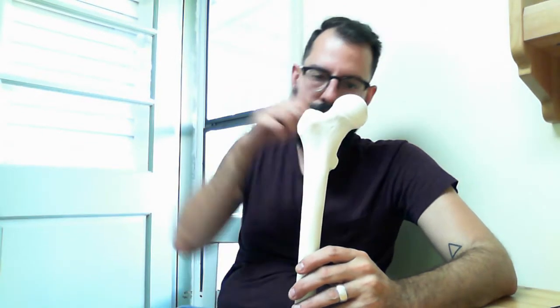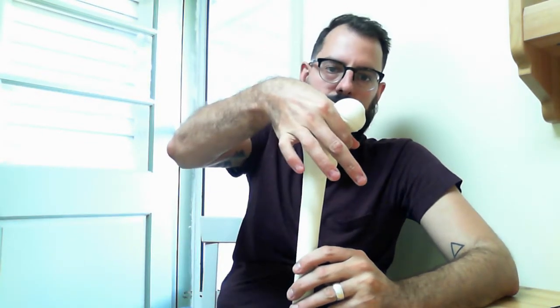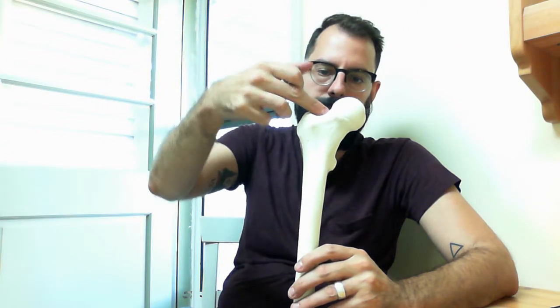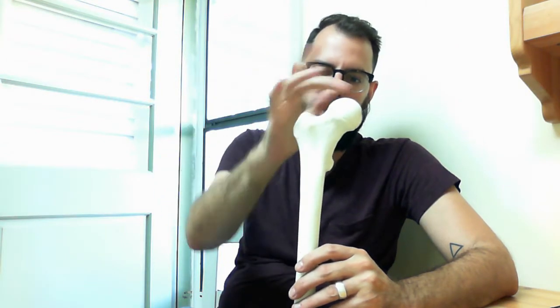Okay. Just like in the humerus, there's a neck. There's a neck between the head and the rest of the bone. My fingers are around it right now. This is the neck of the femur, and the neck separates the head from the two trochanters.